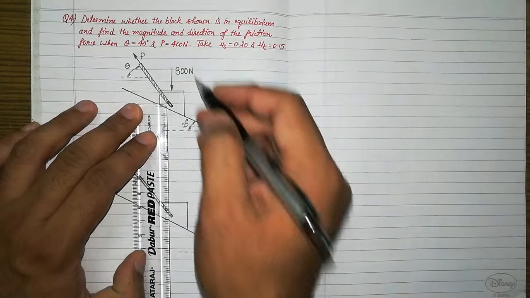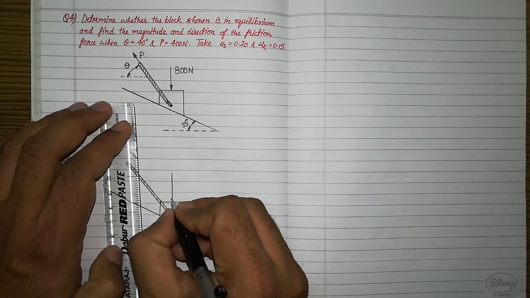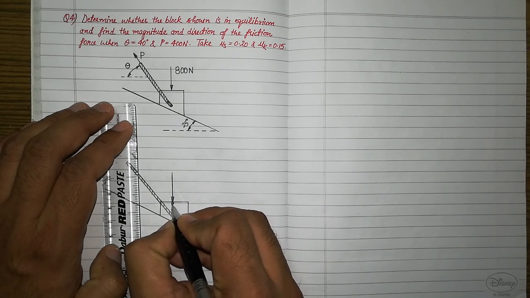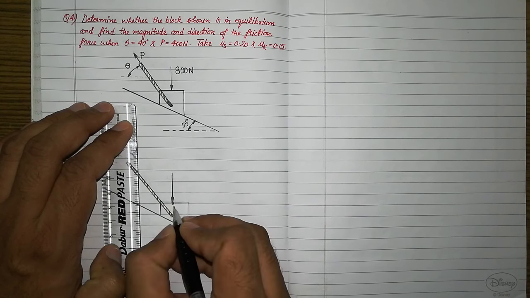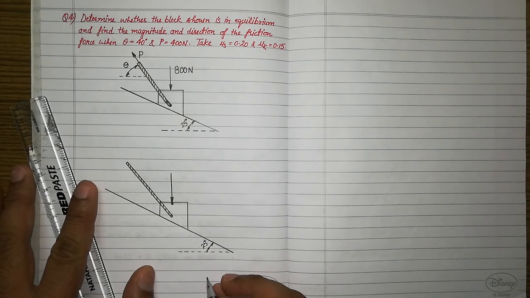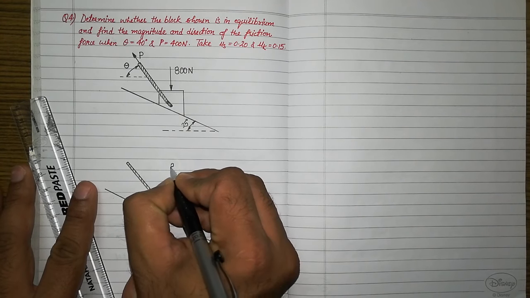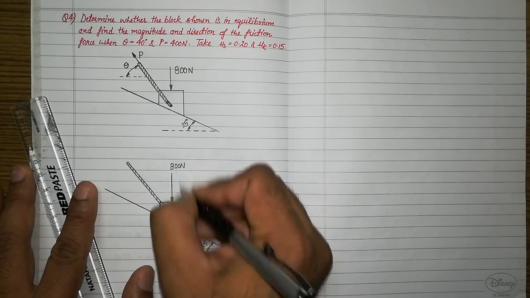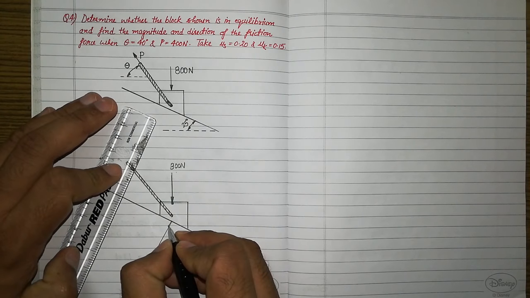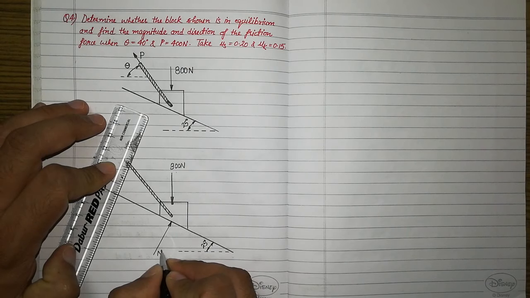The first force to label is the weight of the block. It is 800 Newton. So let us show the weight of the block in vertical downward direction, and let us say this is the point of application. And we are showing this point of application just to make the free body more clear and easy to understand. So let us label this weight as 800 Newton. It is acting in vertical downward direction. Then we will label the normal pressure. Normal pressure is always at 90 degrees to the inclined surface, so let us call this N.